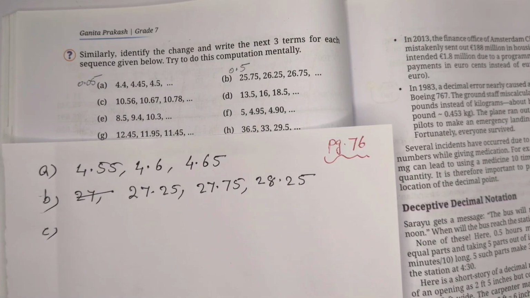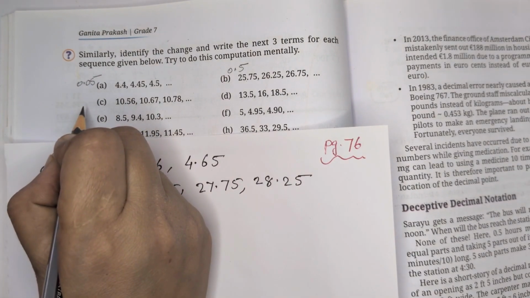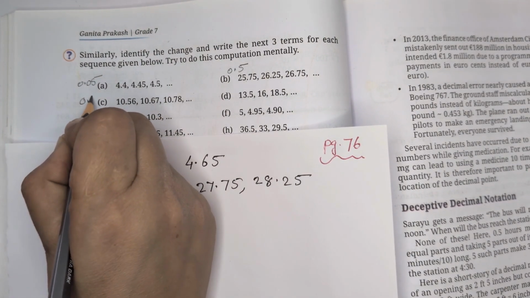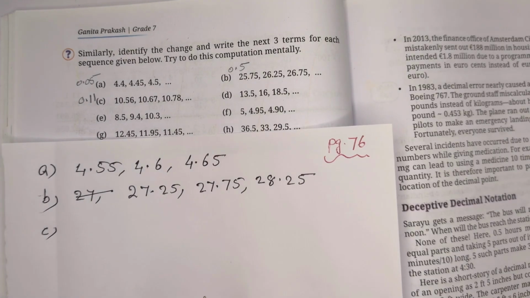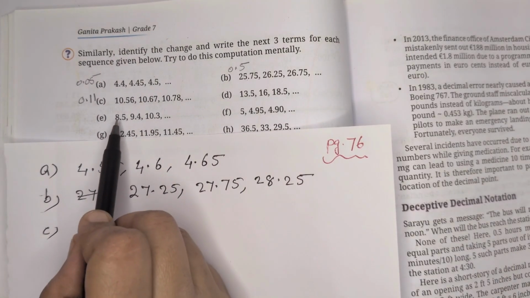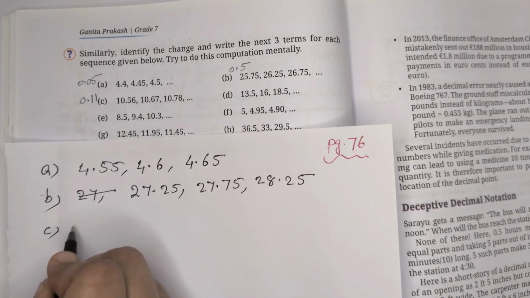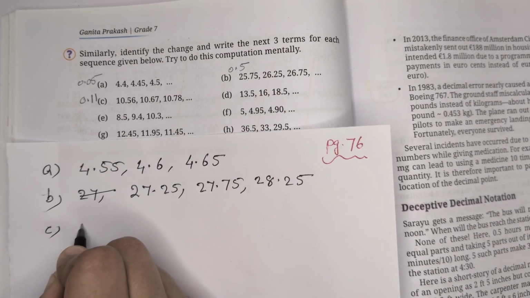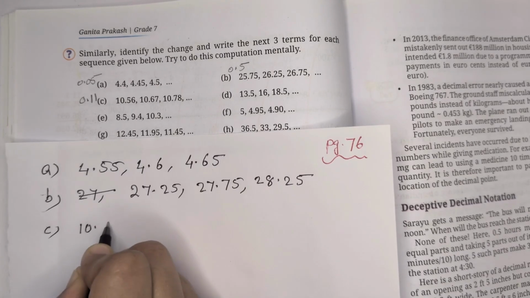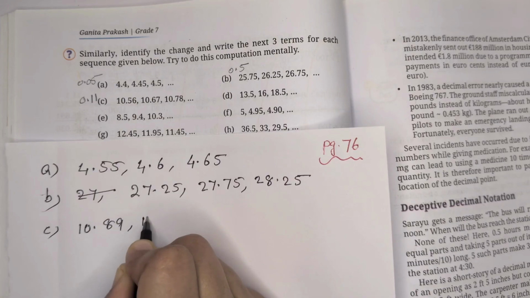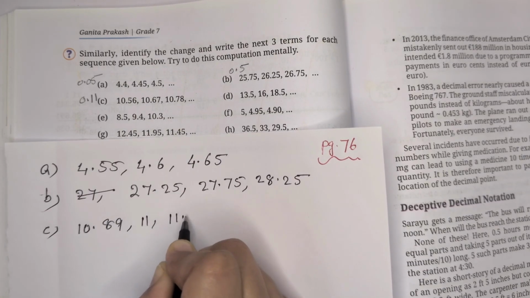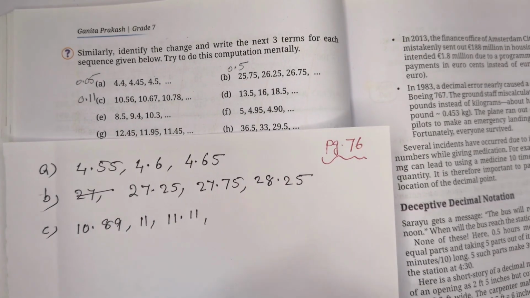10.56, 10.67, 10.78, which means 0.11 is what we have to add with each number to get the next one. So here, 10.78. After 10.78, when we are adding 0.11, we will get 10.89. Again add 0.11, it will become 11, then 11.11. It will continue that way.